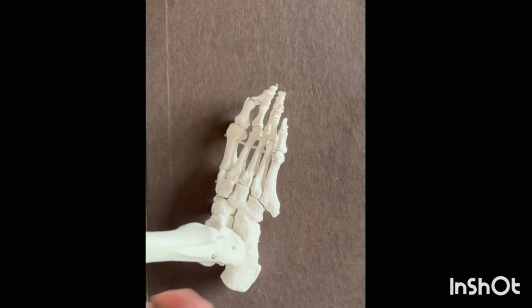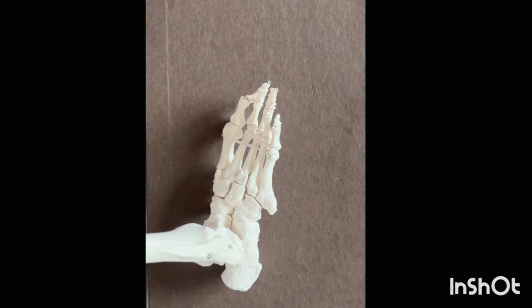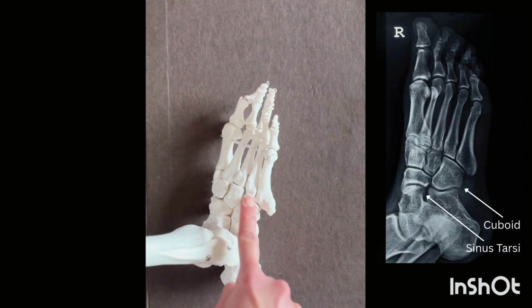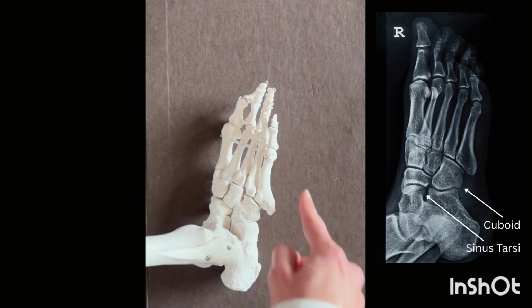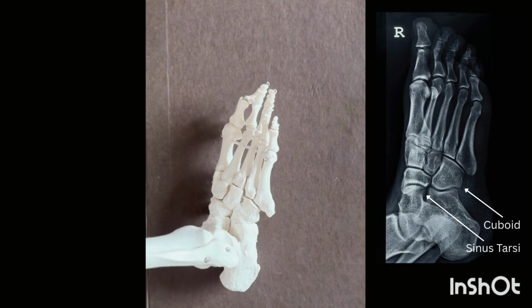That's going to allow that sinus tarsi, which is this area right here, to become more open. And then also you can see the cuboid laterally, you'll see that more in profile. And then also you'll see the base of the fifth metatarsal in profile as well.